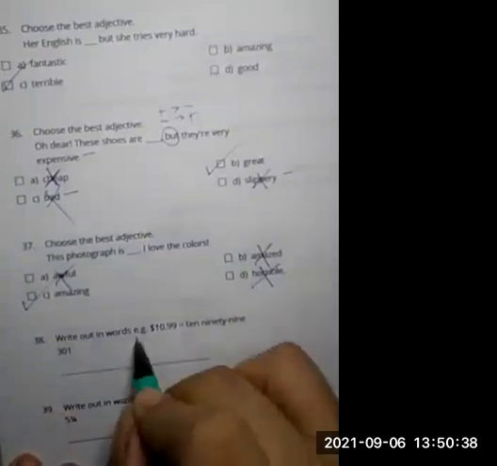Write out the words. For example, EG, guys, EG means for example. So we are going to write 301. The next one, 5 and a quarter.